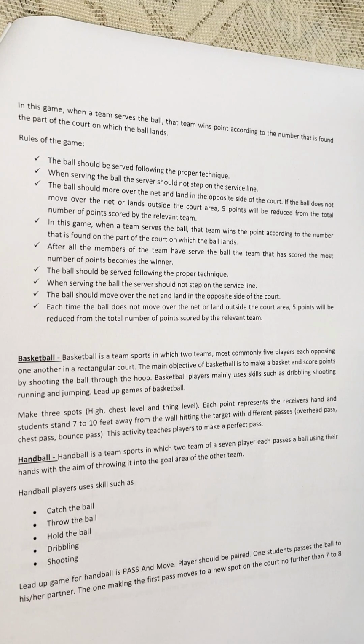In this game, when a team serves the ball, that team wins points according to the number that is found on the part of the court on which the ball lands. Rules of the game: the ball should be served following the proper technique. When serving the ball, the server should not step on the service line. The ball should move over the net and land on the opposite side of the court. If the ball does not move over the net or lands outside the court area, 5 points will be reduced from the total number of points scored by the relevant team.